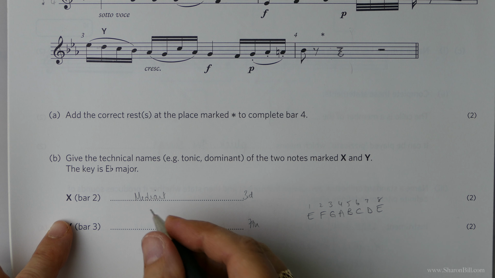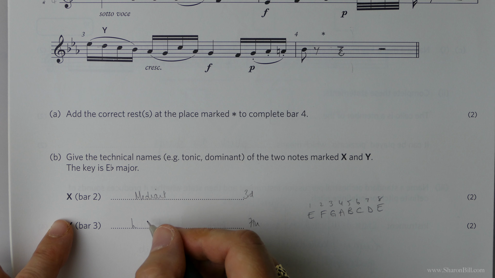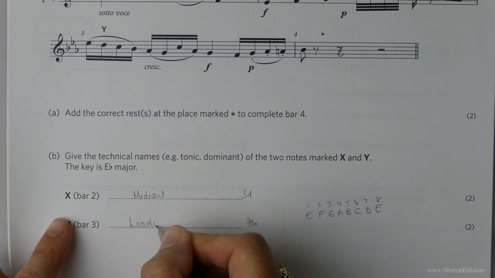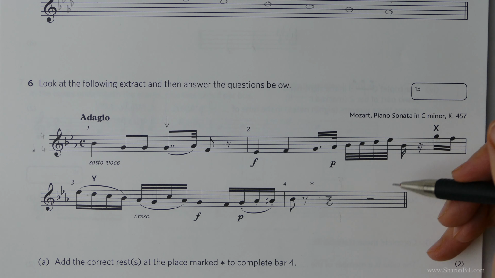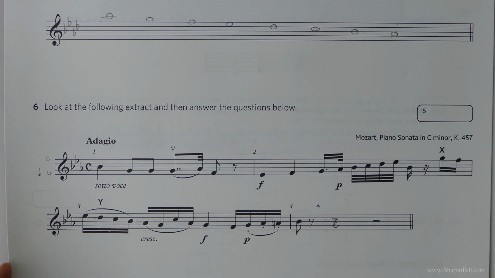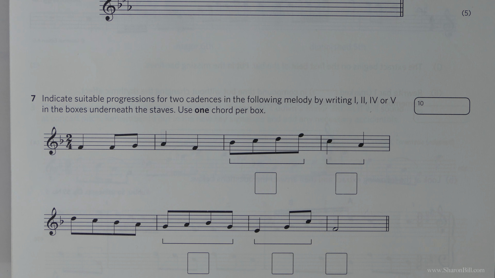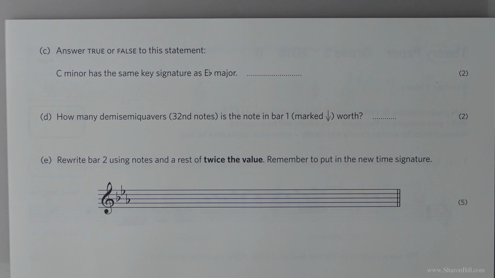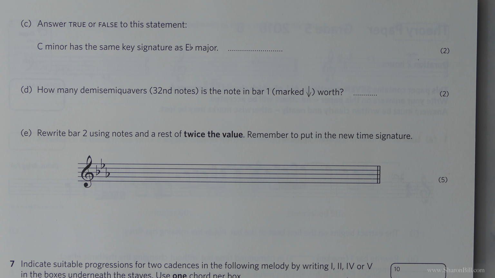And then the 7th is the leading note, because it leads you to the tonic. Now keep this handy, so I'm just going to slide that to one side. You just open your book and keep that handy because you're going to need to refer to that. But first of all, we've got just a little bit of general information.